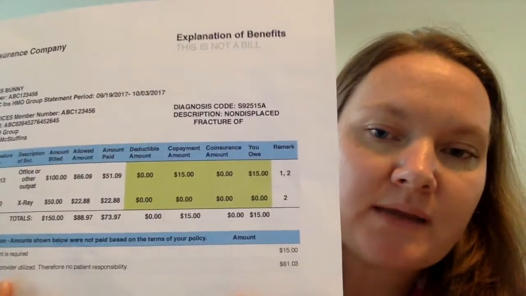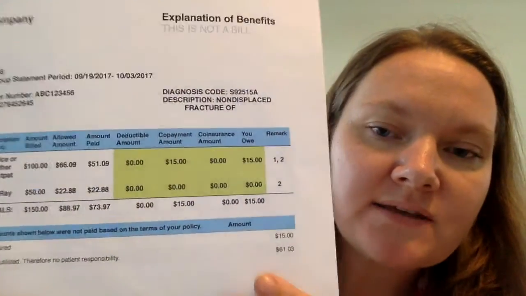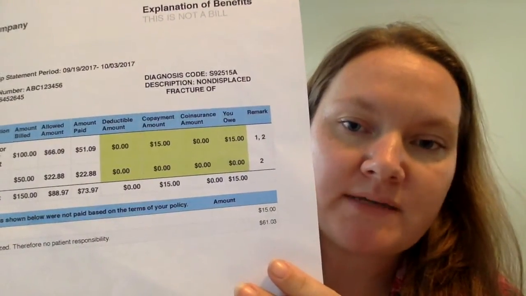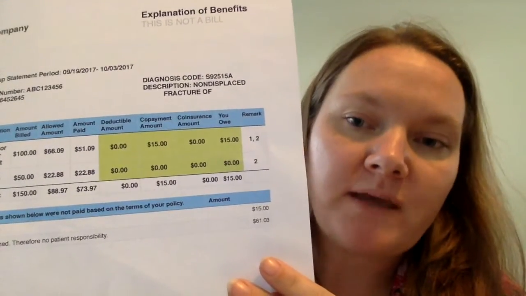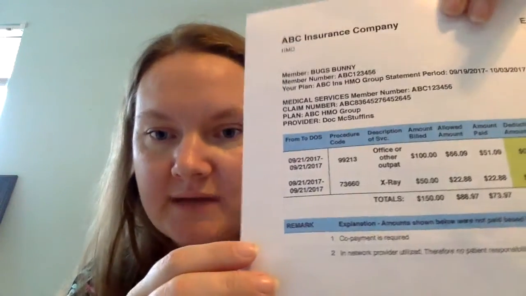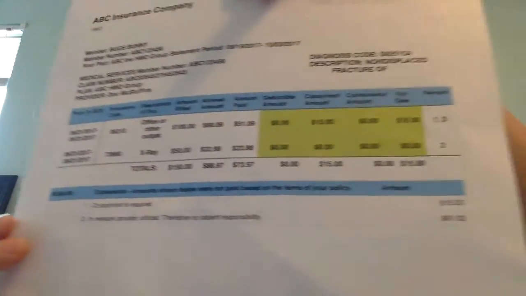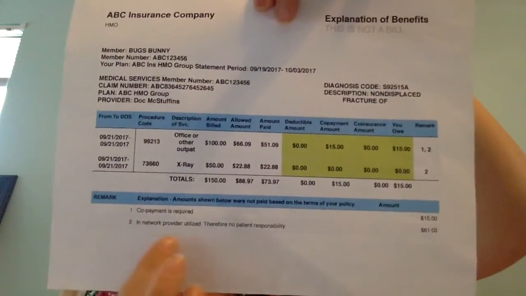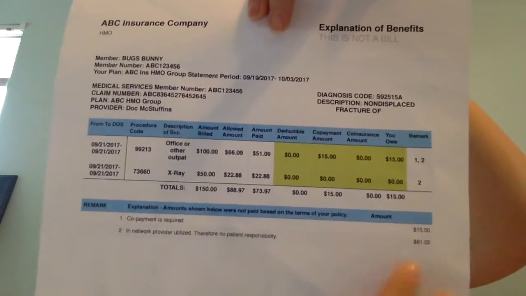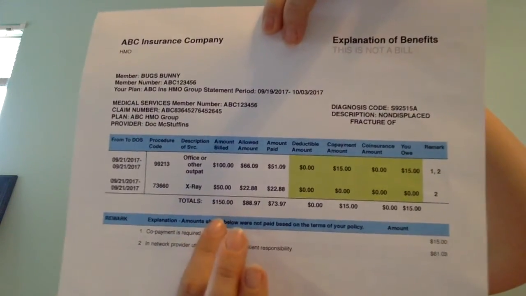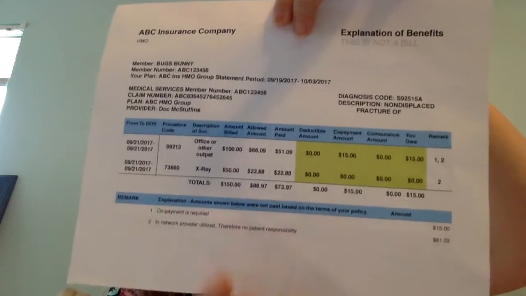After the patient responsibility amount, you'll see remark codes, and these are just codes that indicate why your insurance company processed something in a particular manner. For the most part, they're informational, but they are important to review to make sure that everything was processed correctly. In this case, the remark code 1 indicates copayment is required, and it shows you that $15 is owed. And the second remark code indicates the amount that is not covered under the contract, 6103, which is the difference between the amount billed by your healthcare provider and the allowed amount.